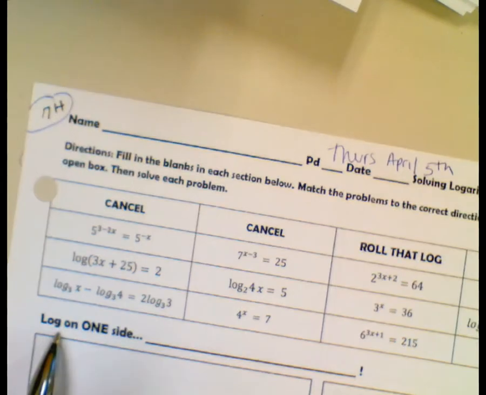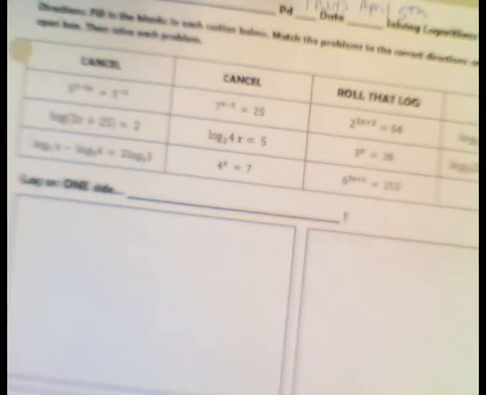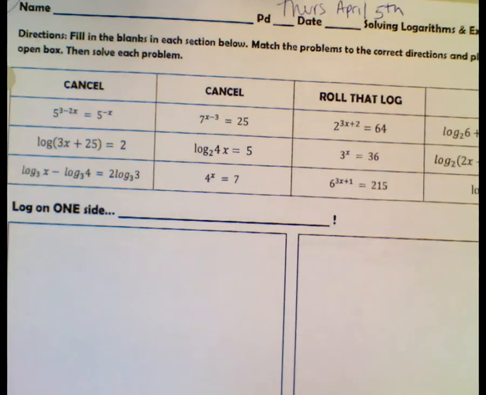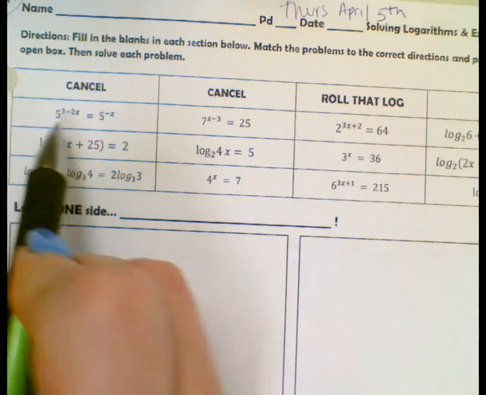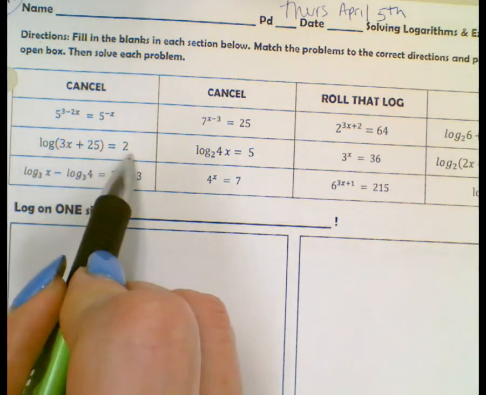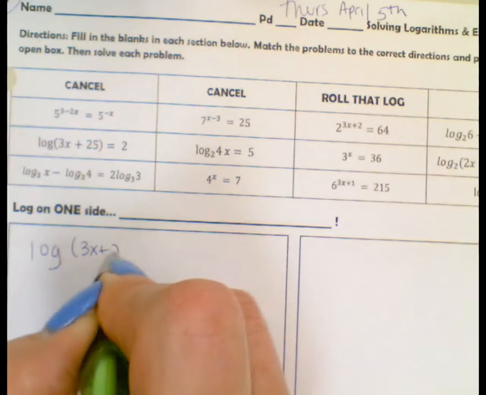So the first one, there's 4 boxes. Do you guys see that? 1, 2, 3, 4. It doesn't matter what order. It says log on one side. So find all the ones that have a log on one side. Like this one doesn't even have a log, so it's not that one. This one has a log on one side. There's no log over here. So this one we can write here.